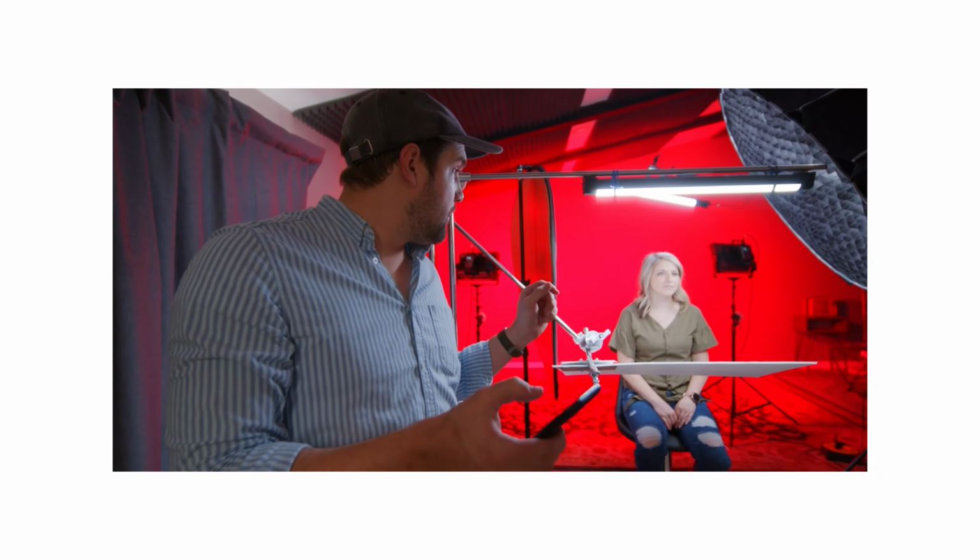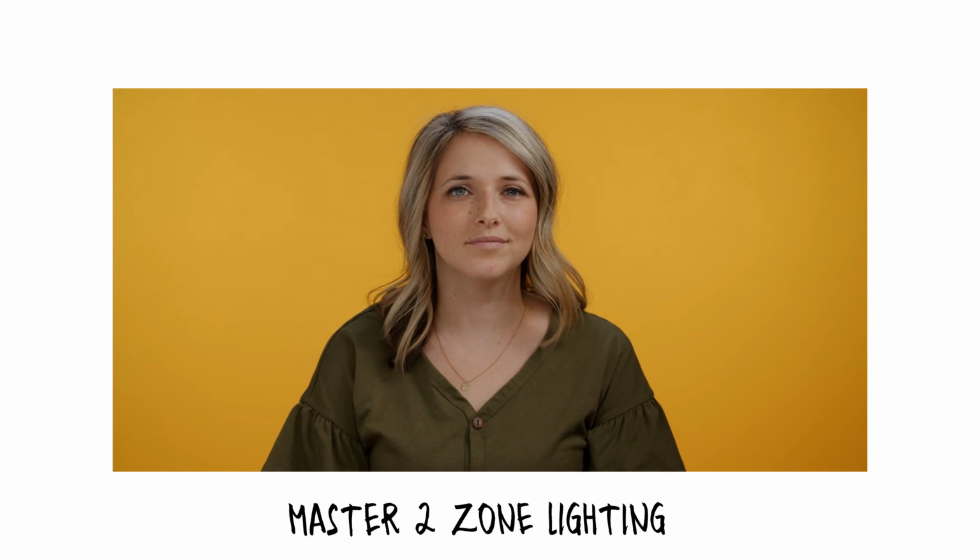So let's talk about lighting. What's important here is to have a room big enough so your subject can be about 10 feet away or more from the green screen. This is important because the green light bouncing off the green screen can ruin your image if you're too close to the green screen. It's really about two-zone lighting, which I covered in this previous video.